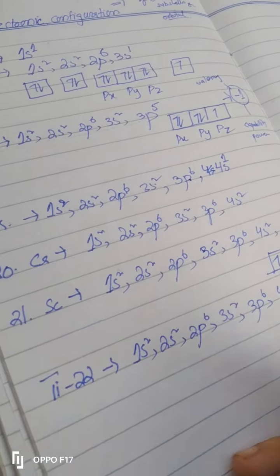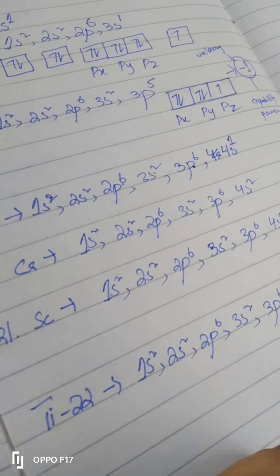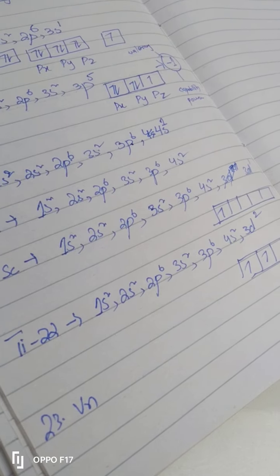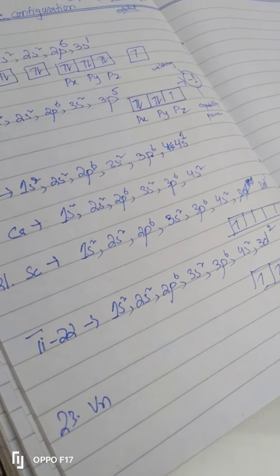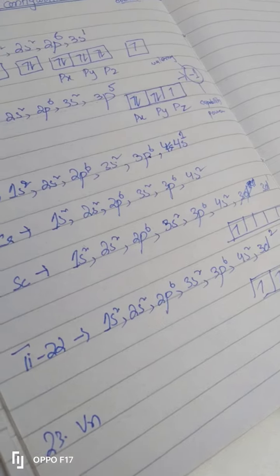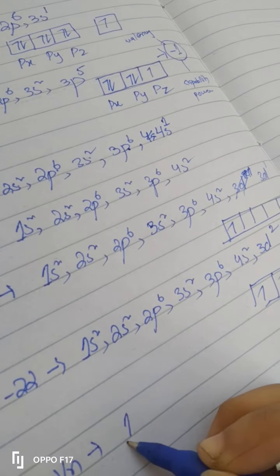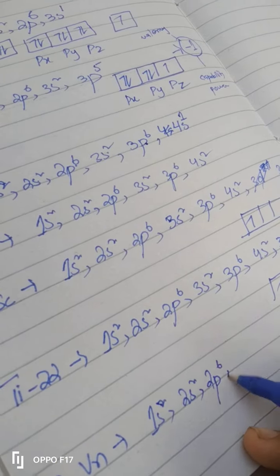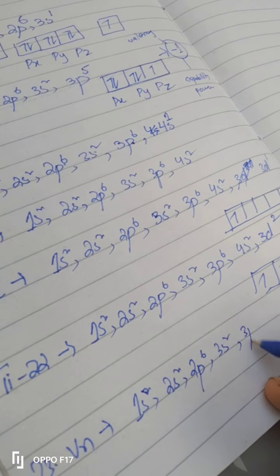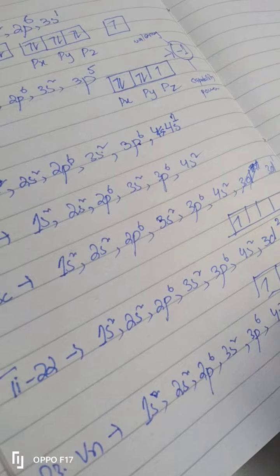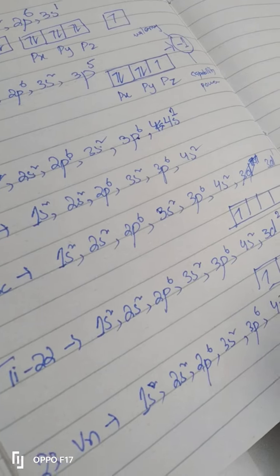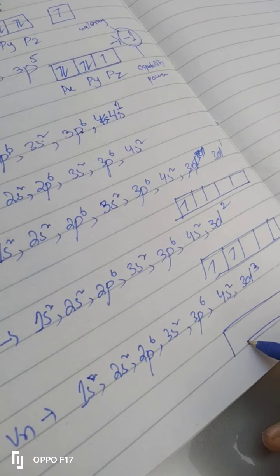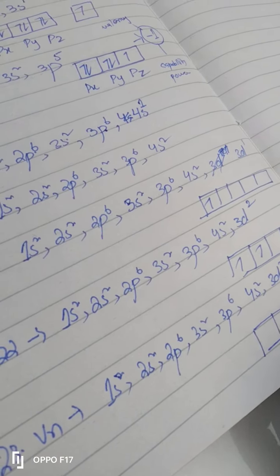Then we have vanadium, whose atomic number is 23. Don't think that it's boring, it's quite interesting, and here one exception will also come, not in vanadium but in chromium, right? 1s2, 2s2, 2p6, 3s2, 3p6, 4s2, 3d3. Okay, let's make our orbitals.